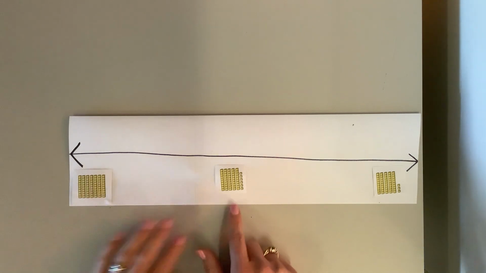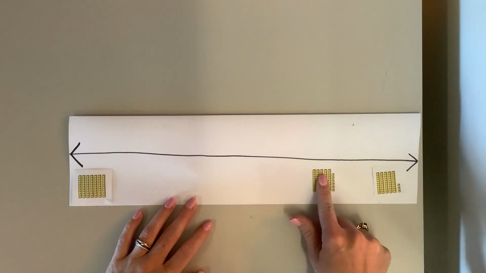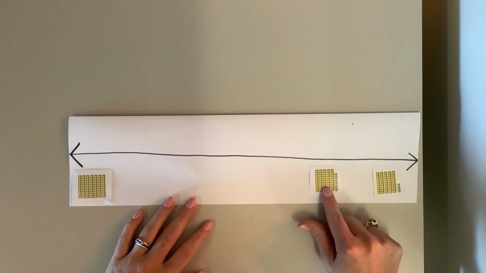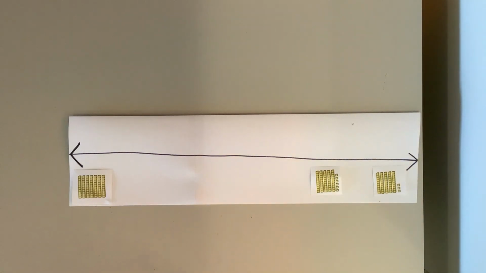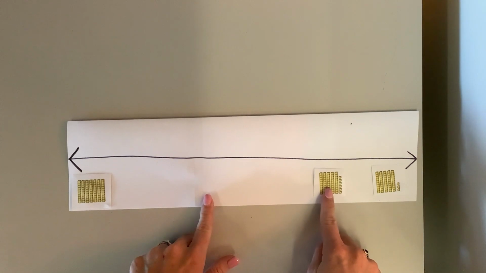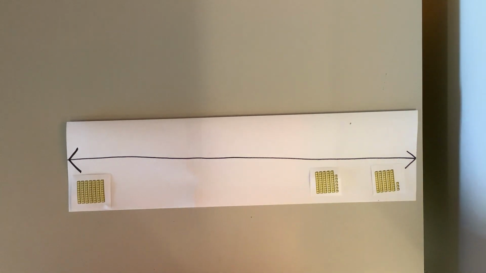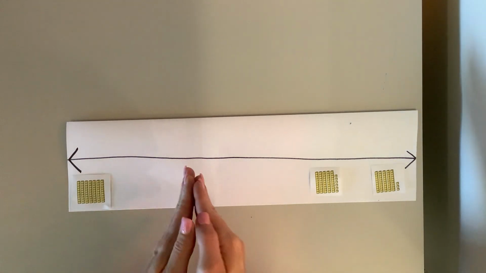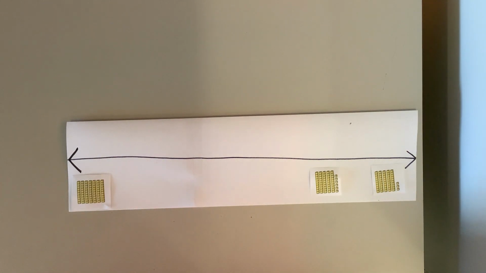Well, I know that 56 is way closer on the number line to 53 than it is to 70. So I can move it closer to 53 like this. It doesn't have to be perfect as long as we know that there's a much bigger gap in between 56 and 70 than there is between 56 and 53. You are good to go.